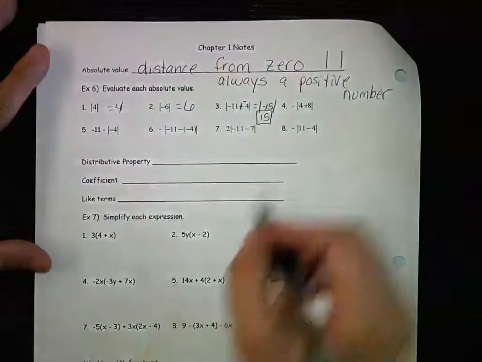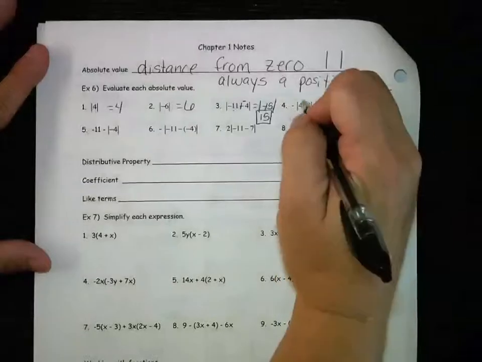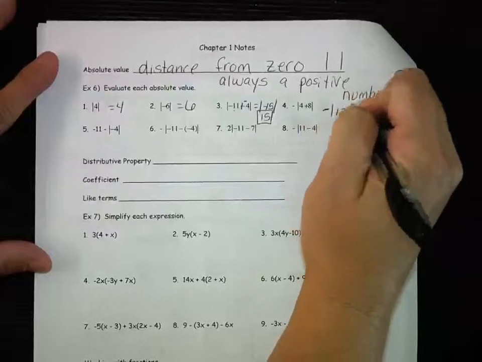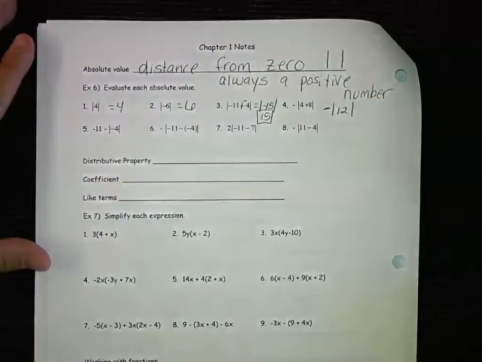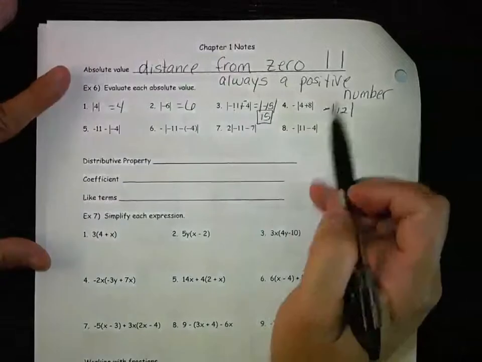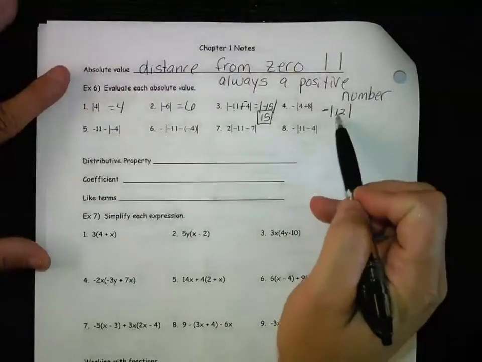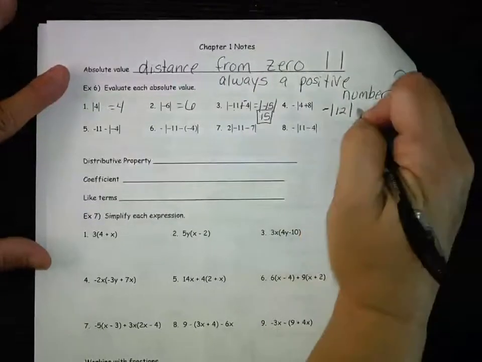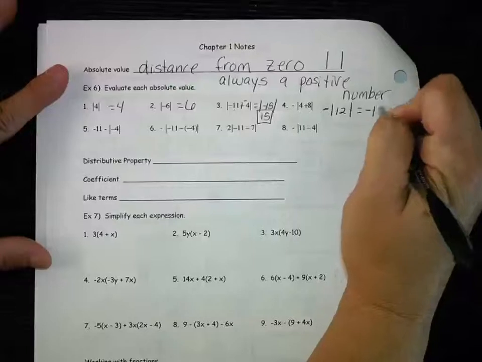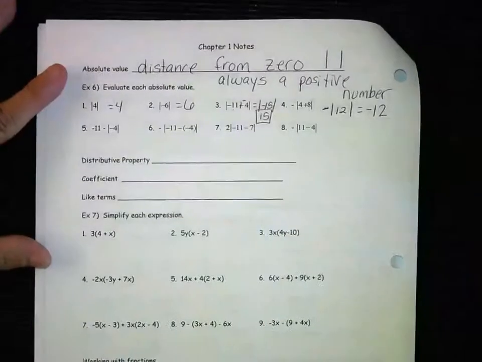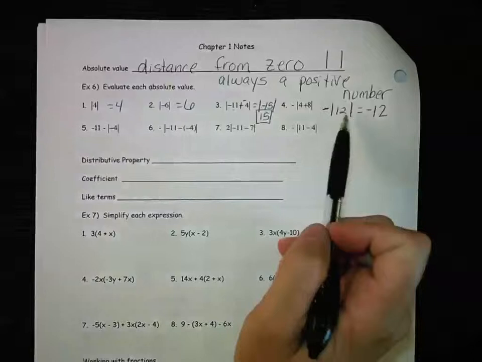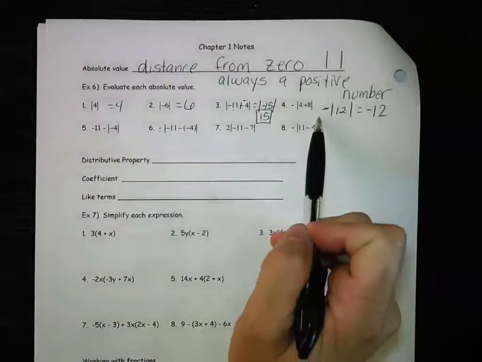Number 4, 4 plus 8 is 12. So this, that negative is on the outside of the absolute value, and then we have the 12. Absolute value means make it positive, so this becomes just the number 12. But after we take the absolute value, then we have to put this negative here. So our answer ends up being negative 12. Some of you might be saying, Mrs. Tenbrock, you just said the absolute value is positive. Well, this makes it positive, and then that puts the negative on it.